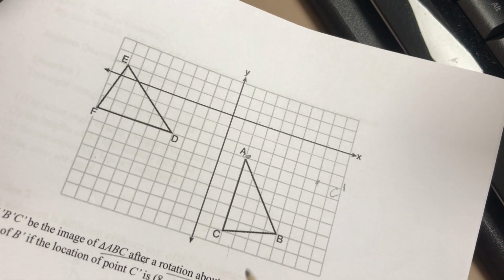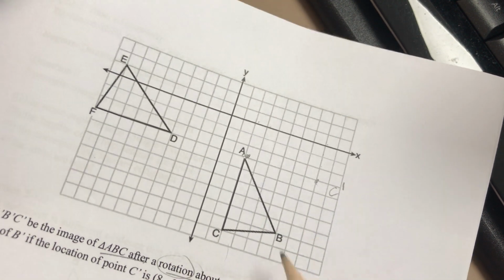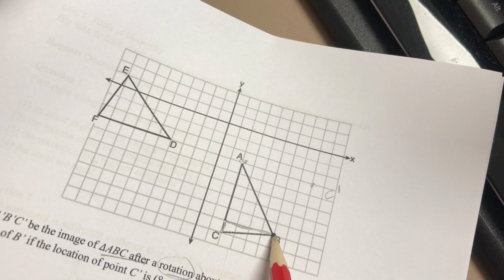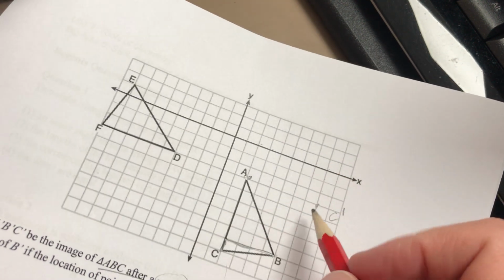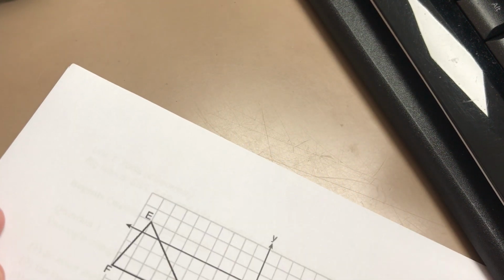Now, there's actually a shortcut because you know that a rotation is a rigid motion. And see how B is up and then 4. So up and right 4. It's going to still be there like after it rotated. So B is going to kind of be on top of there.